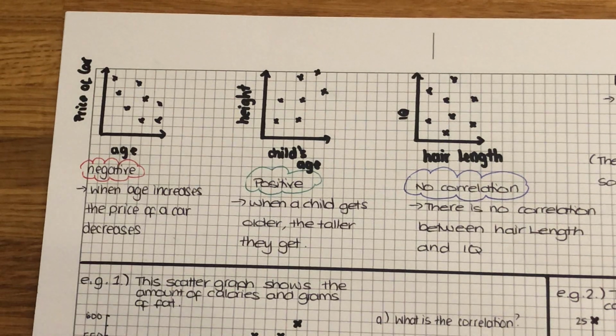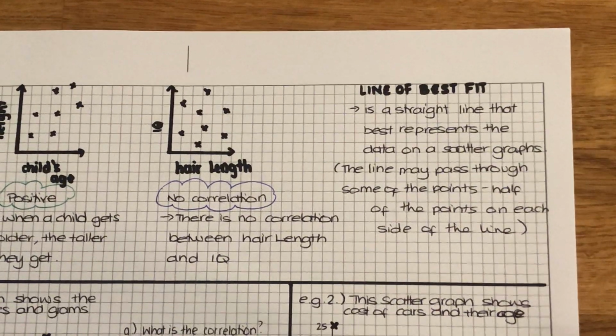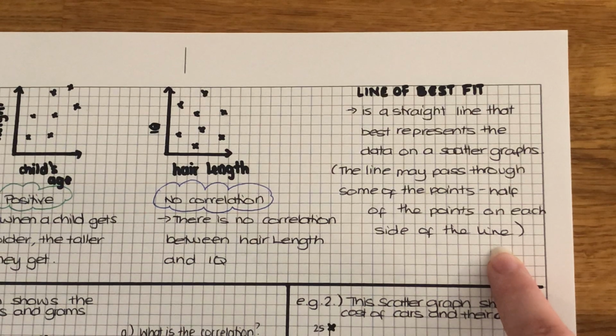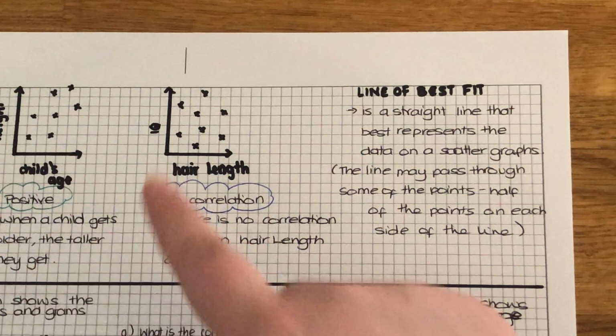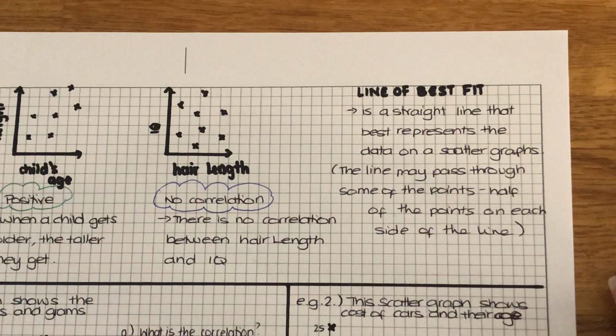So that's just visual. On top of that, we have a thing called a line of best fit. A line of best fit is just a straight line that best represents the scatter graphs. So I'm going to draw a line of best fit on the other three first. I just want to read this next bit.